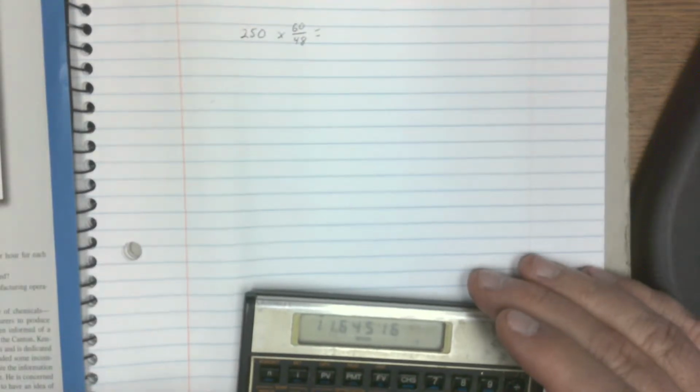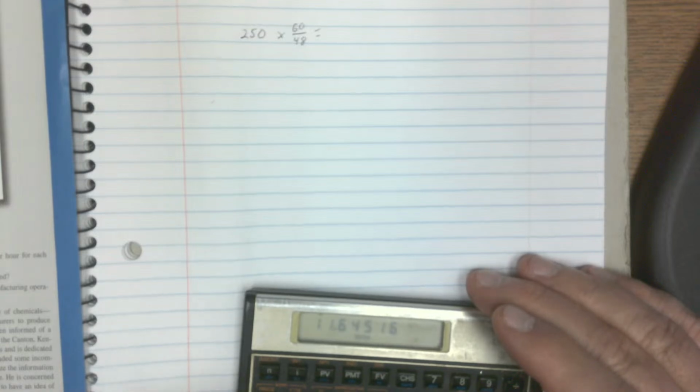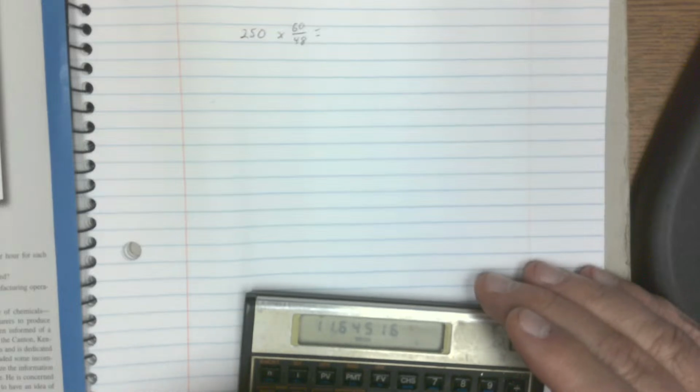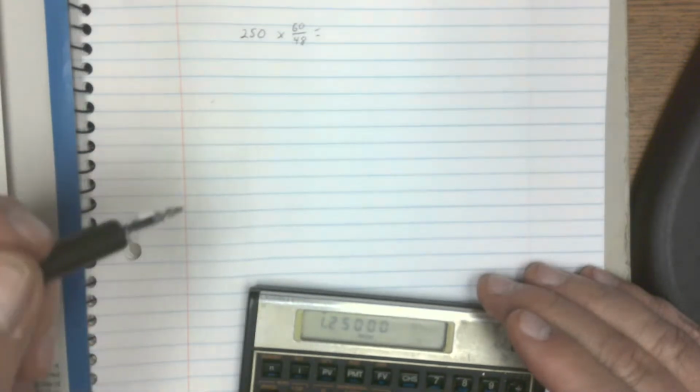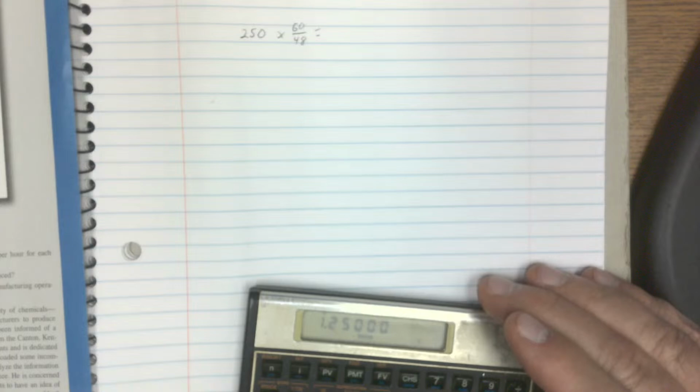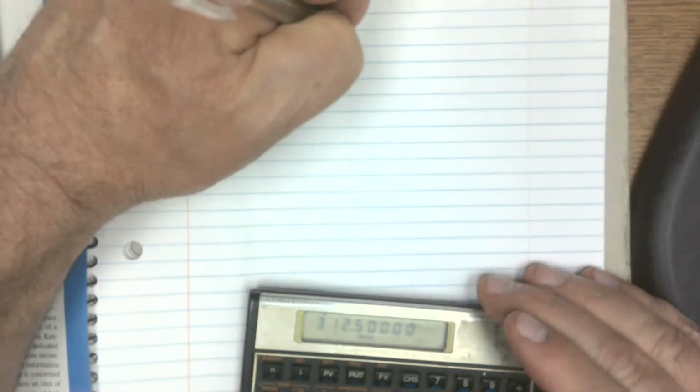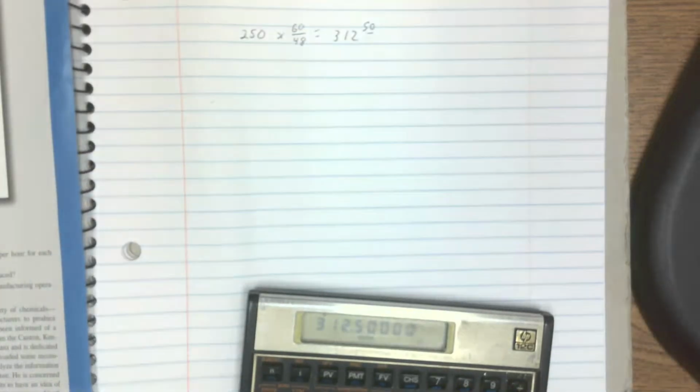So we can get 1 1/4 end tables done per hour in the staining department. And so the throughput per hour is 312.50.